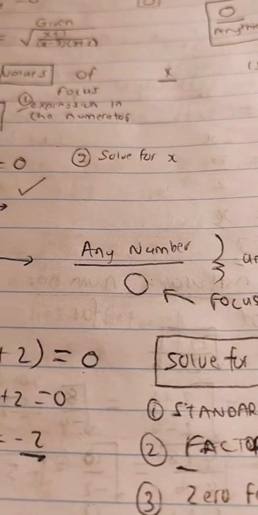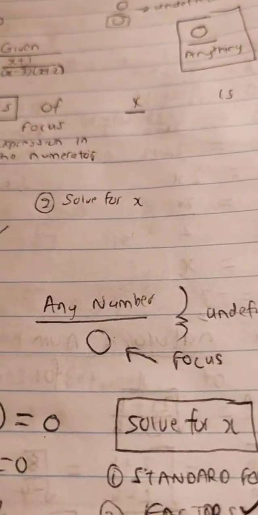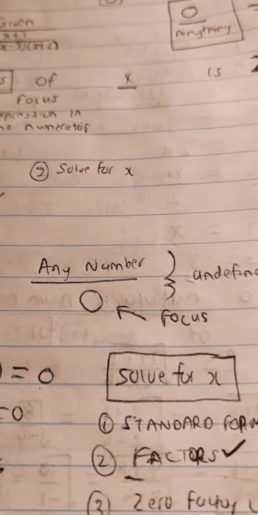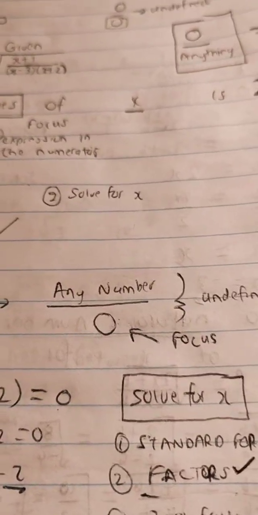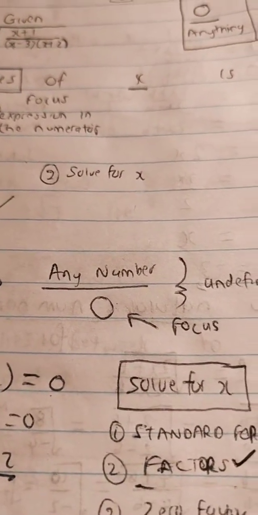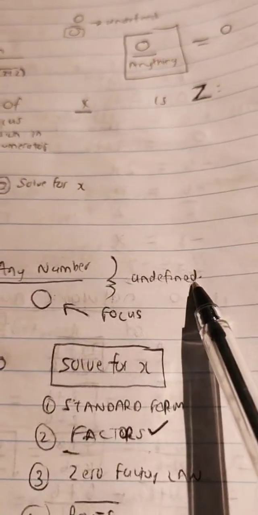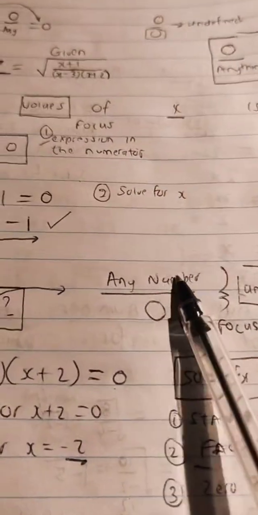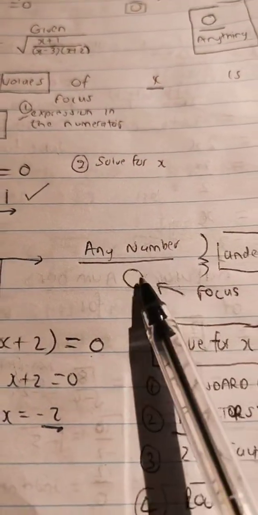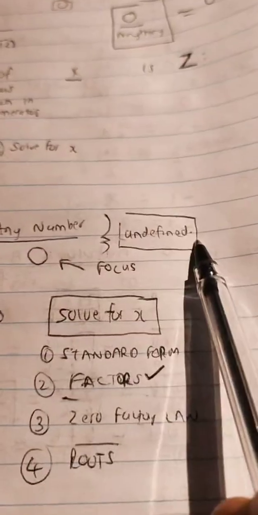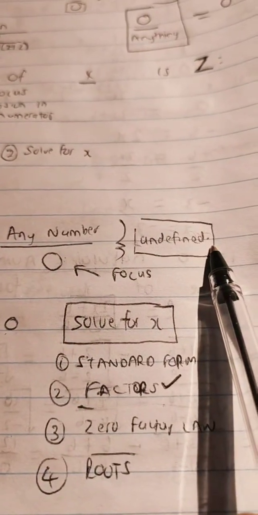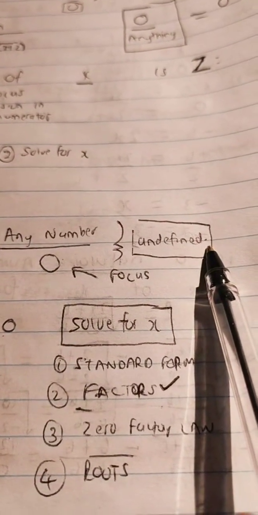This is not me speaking, guys. This is mathematical textbooks, concepts, research. This is not my ideas. So any number divided by 0, that's what undefined means. I repeat, any number divided by 0, that's what undefined means. Does that make sense?